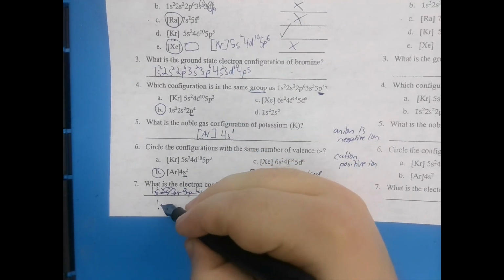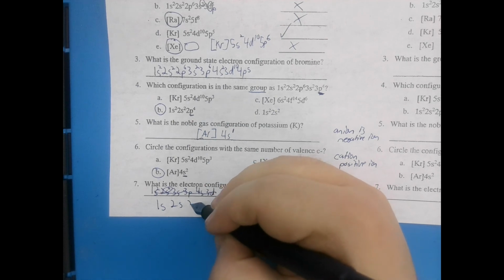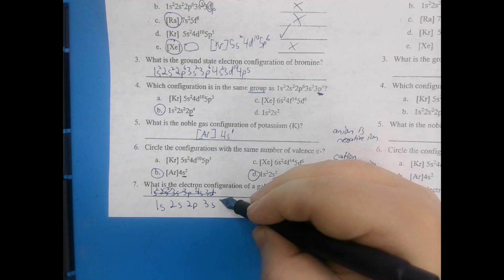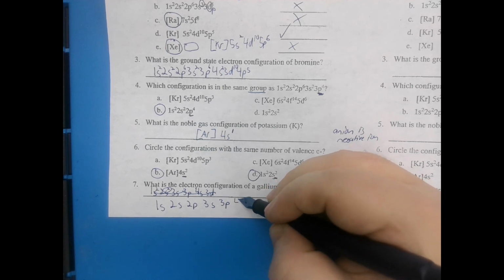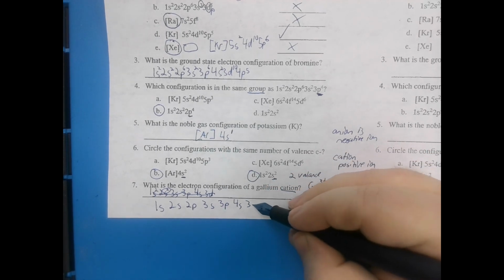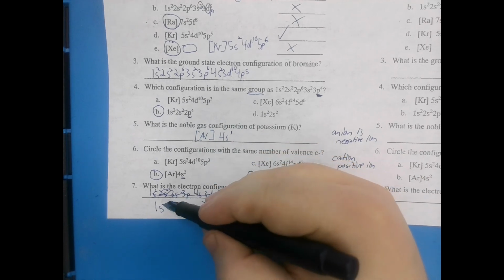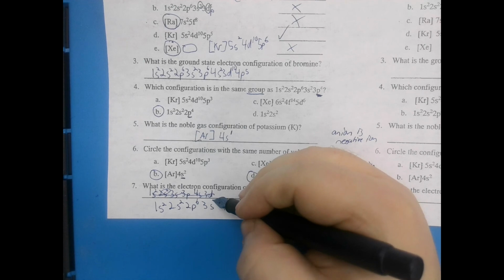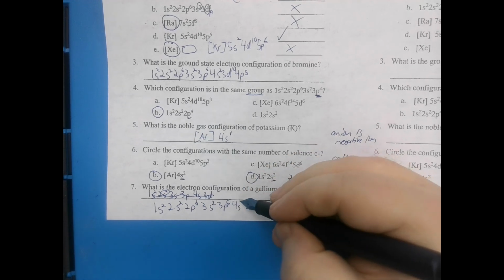Okay, so 1s, 2s, 2p, 3s, 3p, 4s, and 3d. So that'd be 2, that'd be 2, that'd be 6, that'd be 2, that'd be 6, that'd be 2.